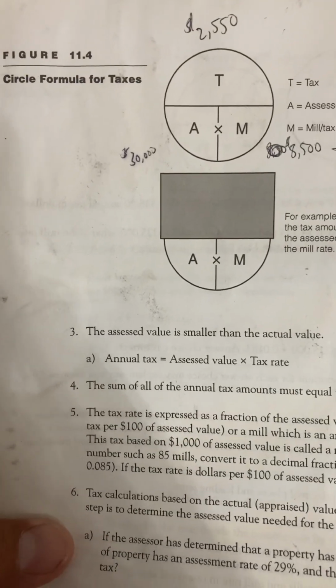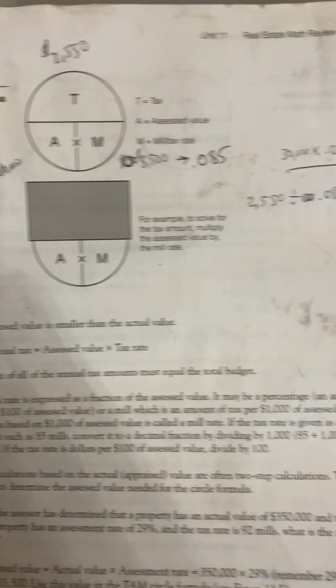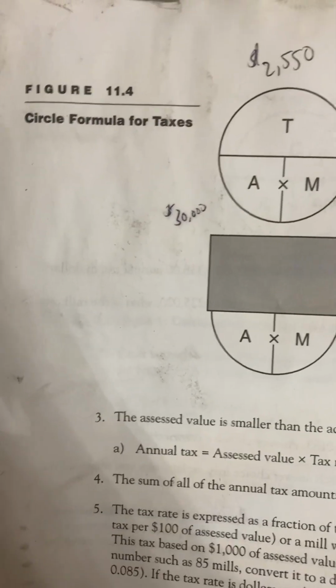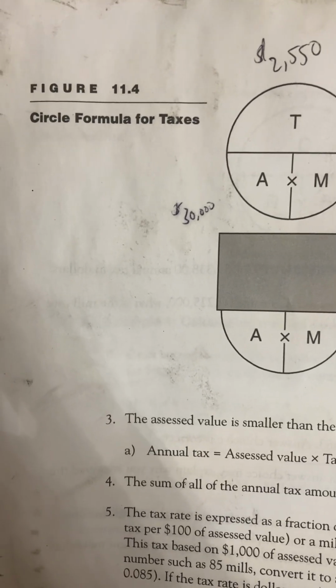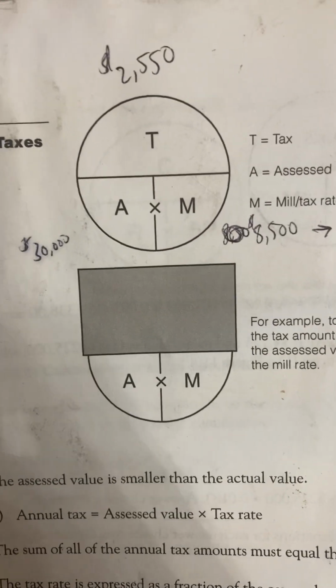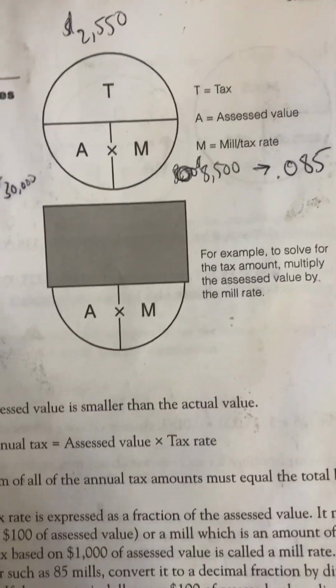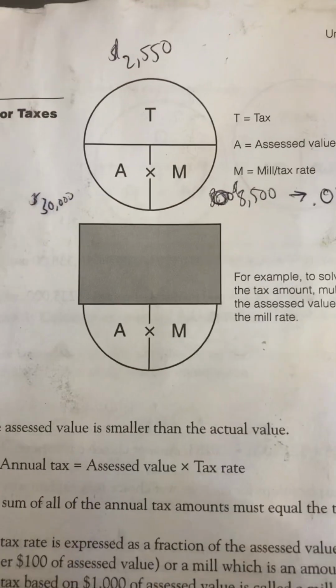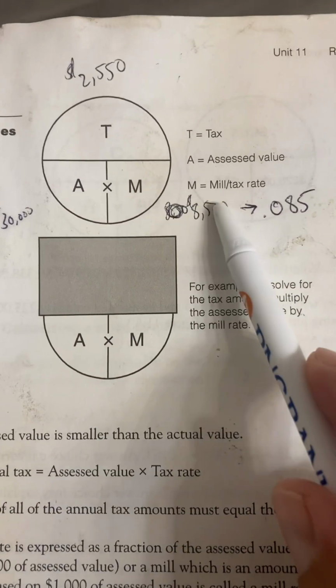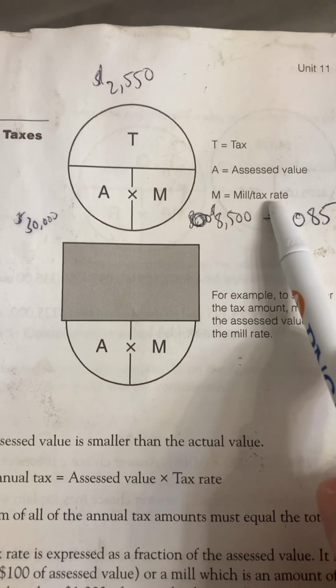National PSI Exam Prep, page 73. Circle formula for taxes, figure 11.4. T equals tax, A equals assessed value, M equals mil tax rate.